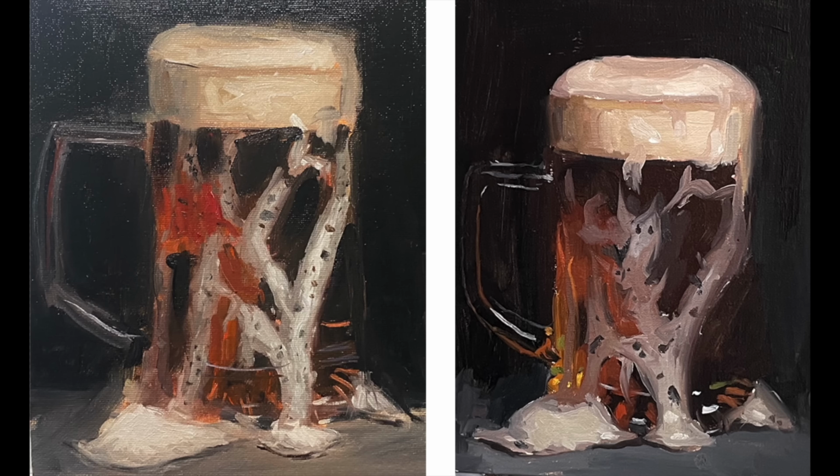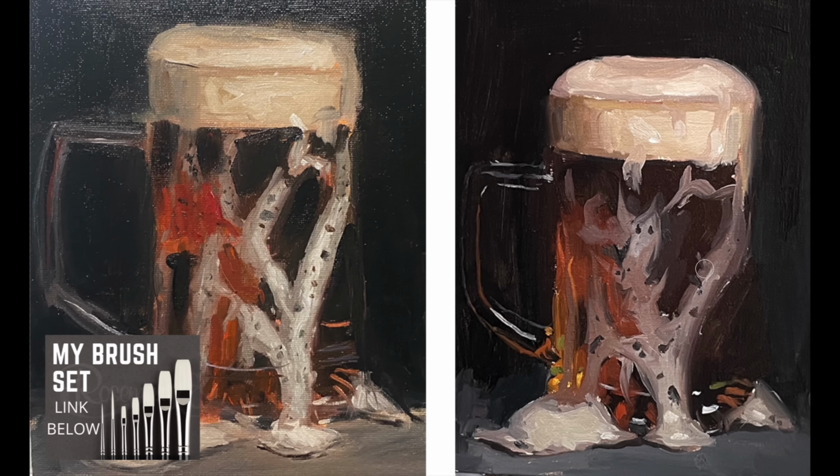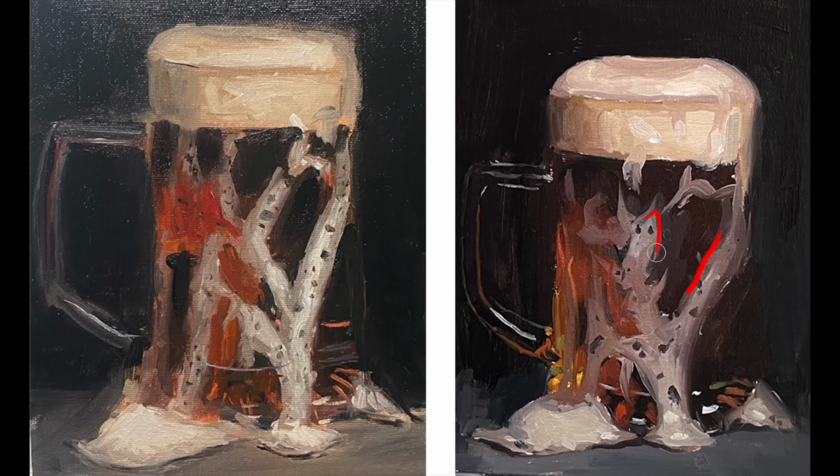And lastly, let's talk about edges. Edges are really important in this painting, especially with this foam. You can see how I let the edge of this foam in a lot of areas blend into the beer. As you can see right there, there's not a harsh, crisp edge. That's because the foam thins out on the edges here. It's thickest in the middle, which creates this kind of cylinder-like form.